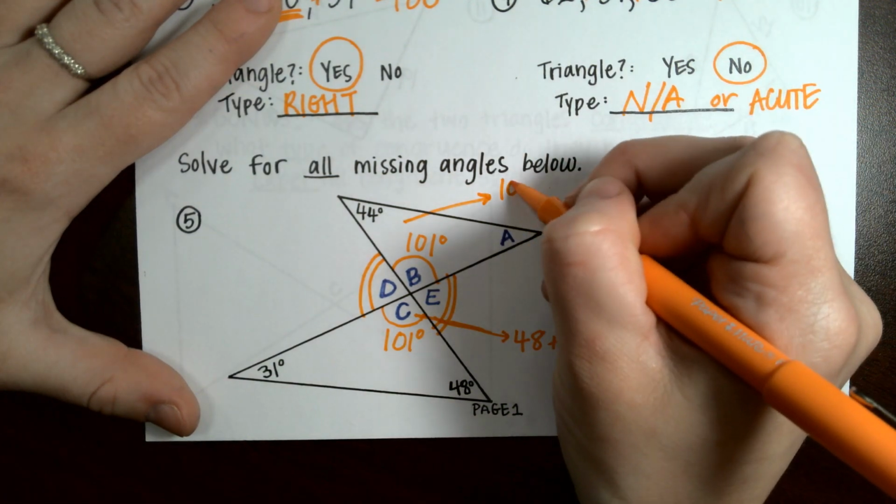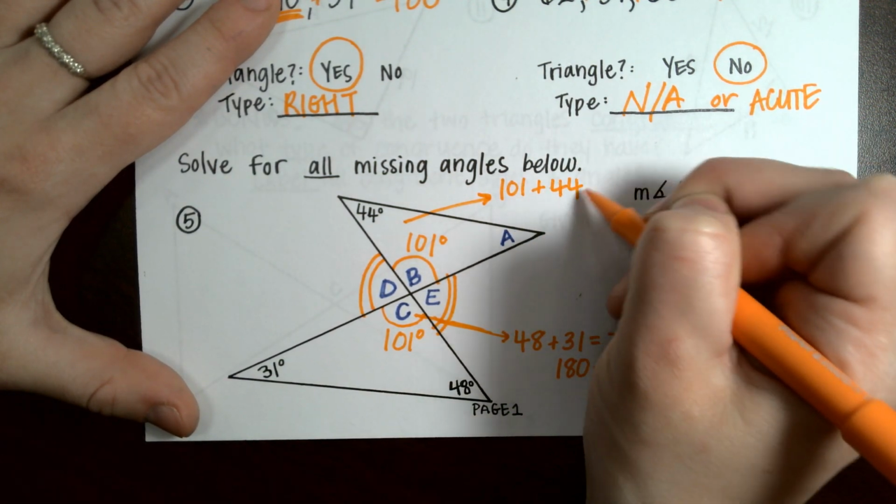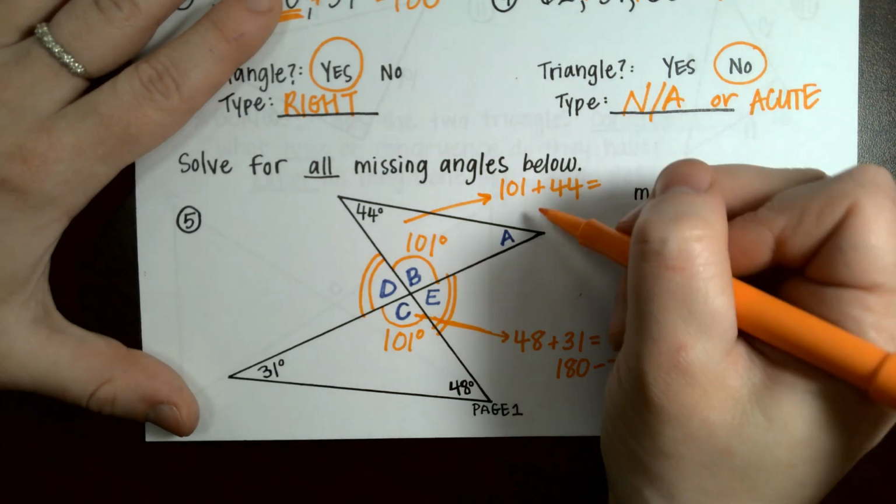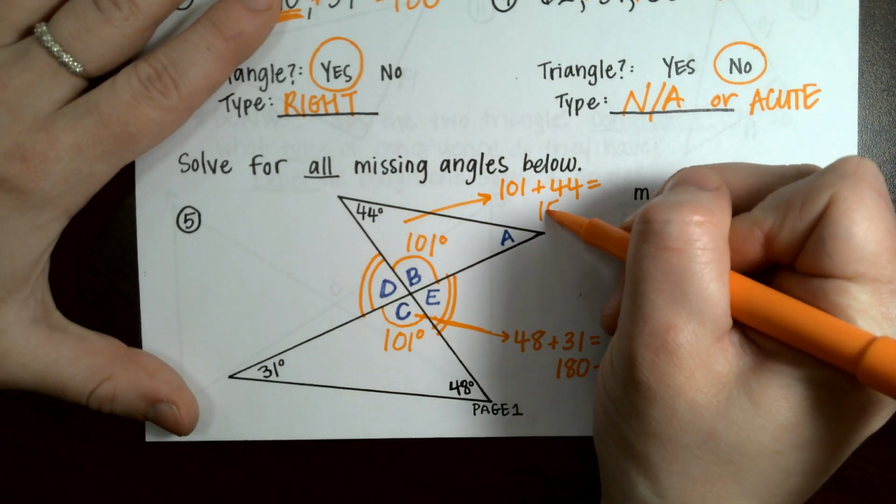So 101 plus 44 is 155. Am I right there?